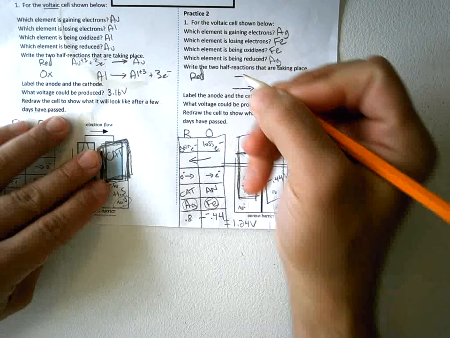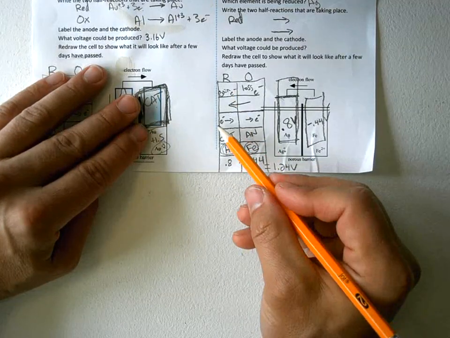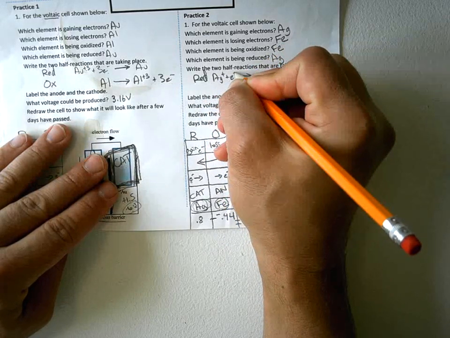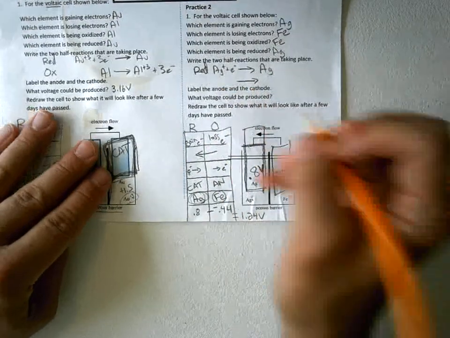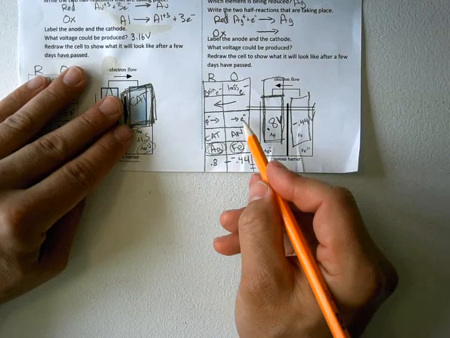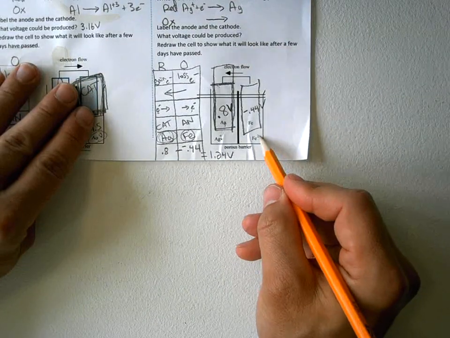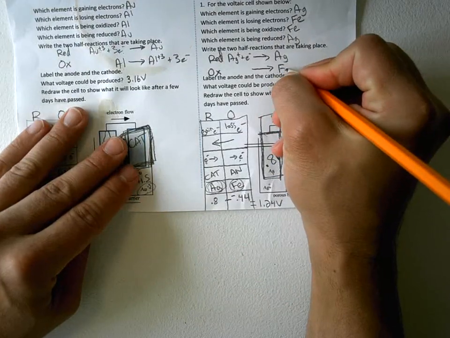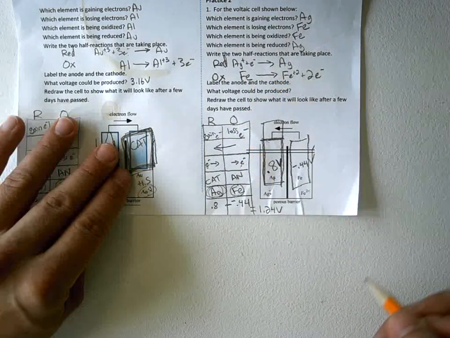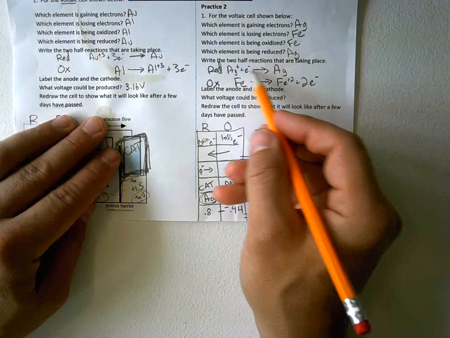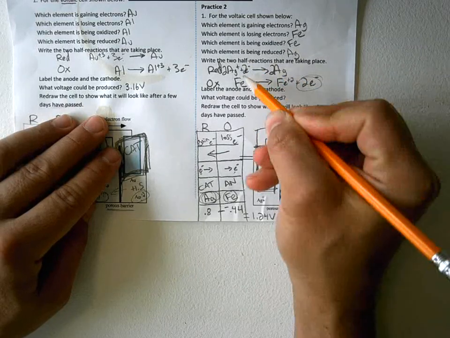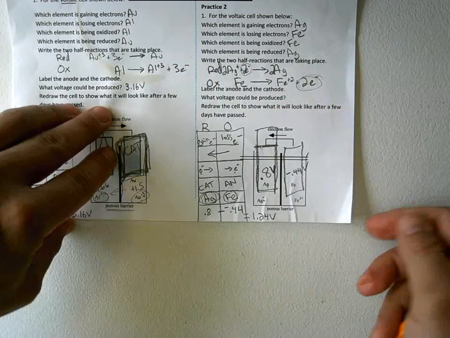Write the two half reactions. Okay, the reduction half reaction would involve the silver, and we need to make sure our electrons are on the left side of the arrow. So we would have Ag+ plus e- goes to Ag. And then the oxidation half reaction will always have the electrons on the right side, so we would have Fe goes to Fe2+ plus 2 electrons, coming from that iron metal. Technically, if you want these electrons to balance, we have to double all of the silver, so we have 2 electrons being gained, balancing out the 2 electrons being lost.